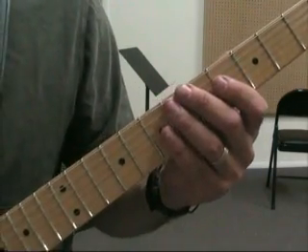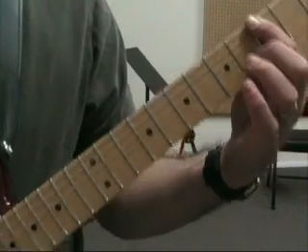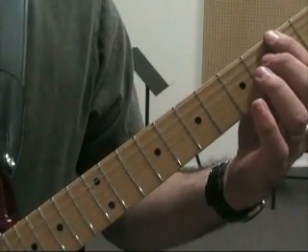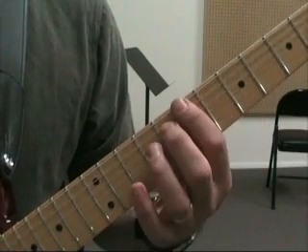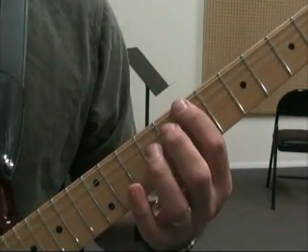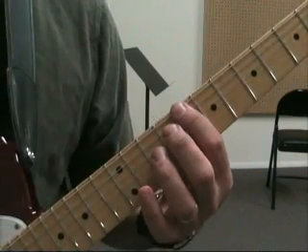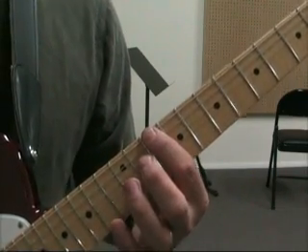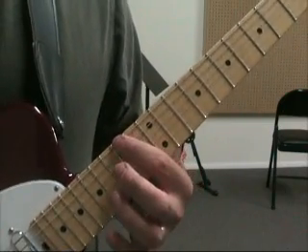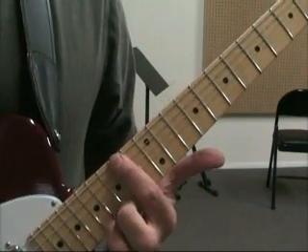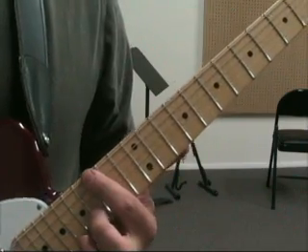If I was to start on G, let's see what that gives us. G is the root. Whole step up would be A. Whole step up to the third would be B. Half step would be C. Whole step would be D. Whole step would be E. Whole step up to the seventh note is F sharp, and then G.